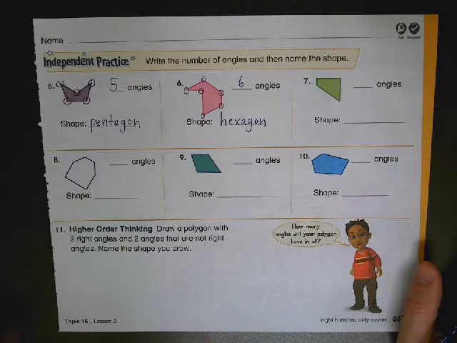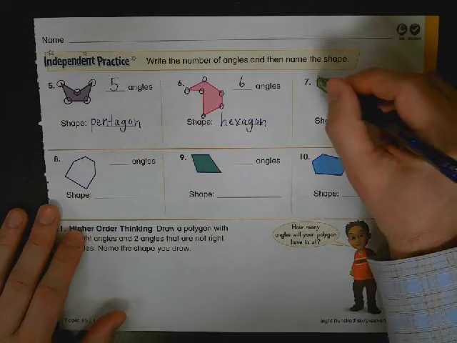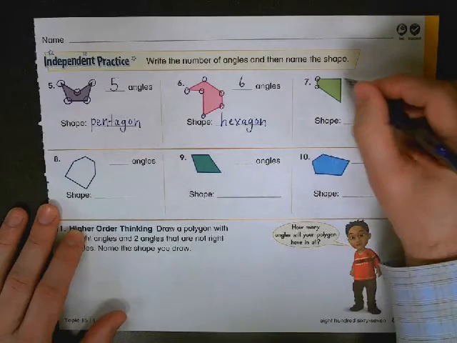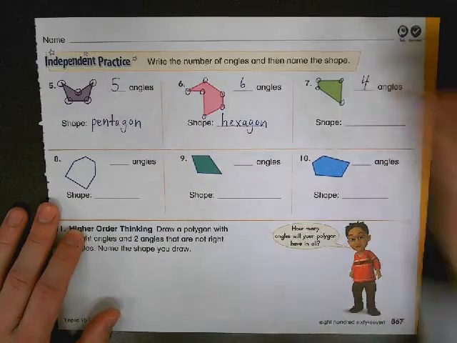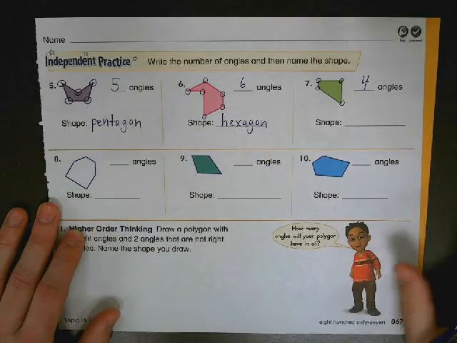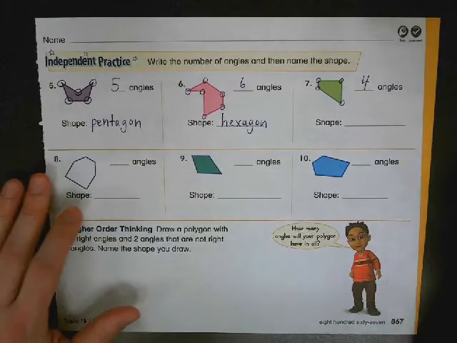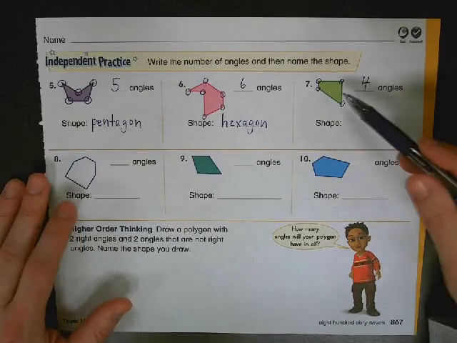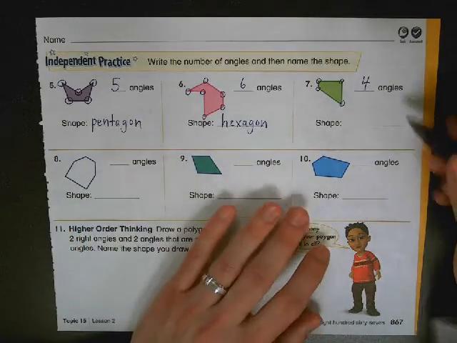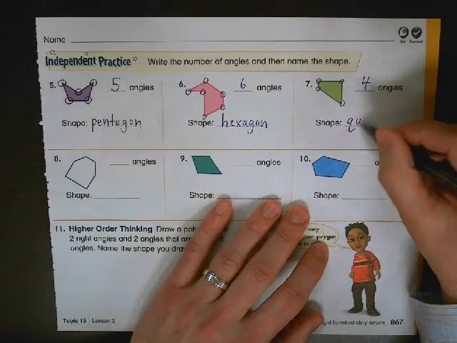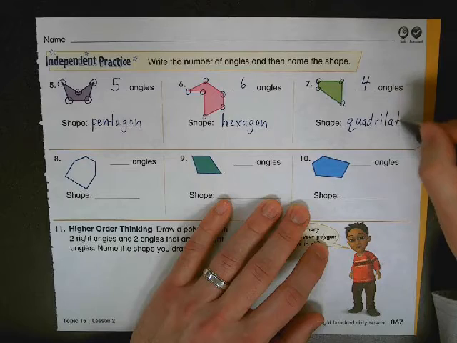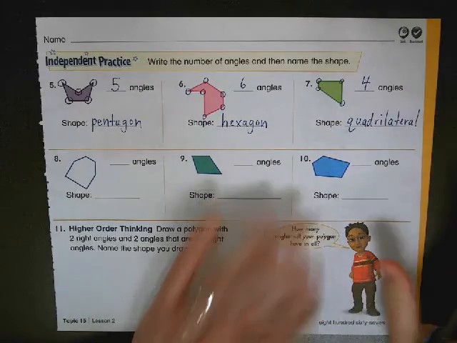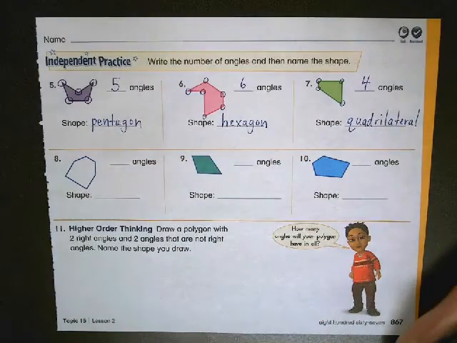Next one, looking at angles. Again, where two sides meet form an angle. I have 1 here, 2 sides meeting there, 2, 3, and then 4. I have 4 angles. Hopefully you've circled those. I'm starting to see angles. This is not a square with 4 sides and 4 angles. This is not a rectangle. This is a fancy word for a 4-sided shape with 4 angles. It is a quadrilateral. Big word, quadrilateral.